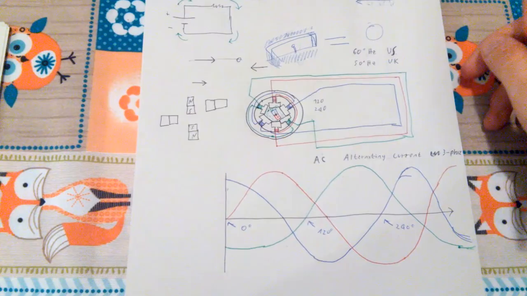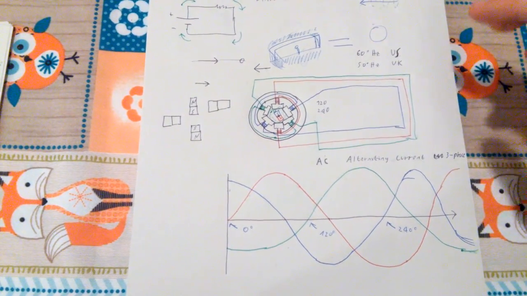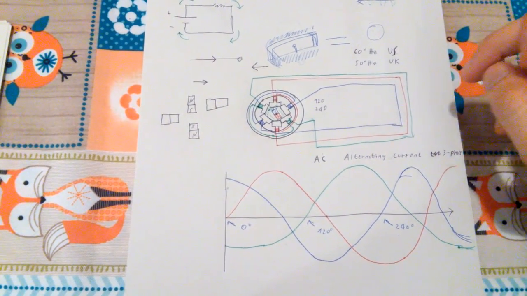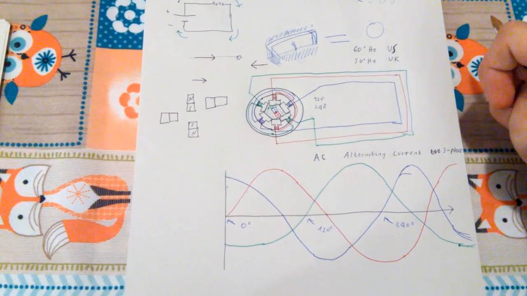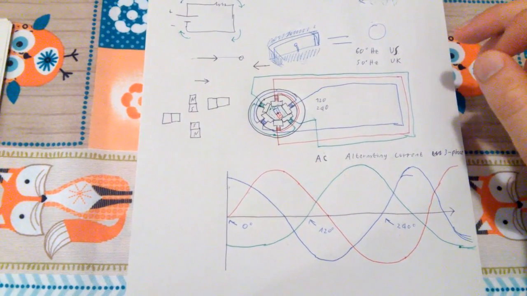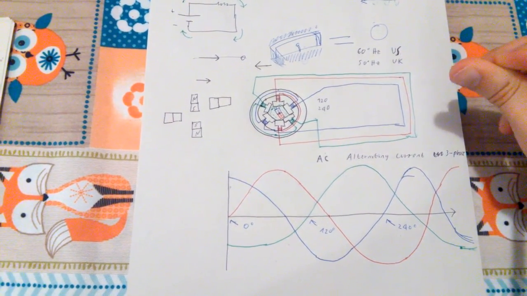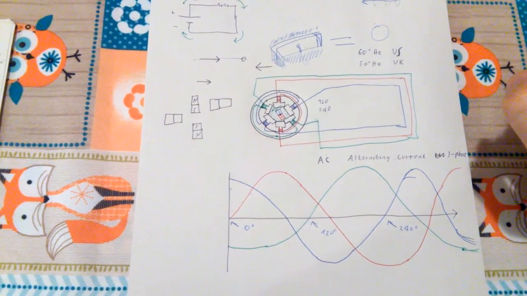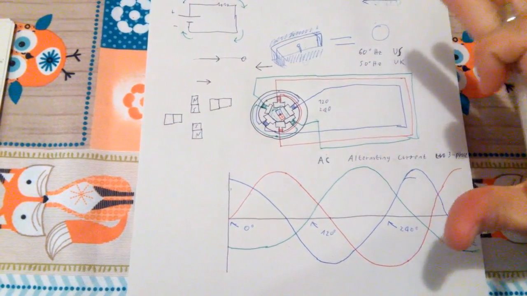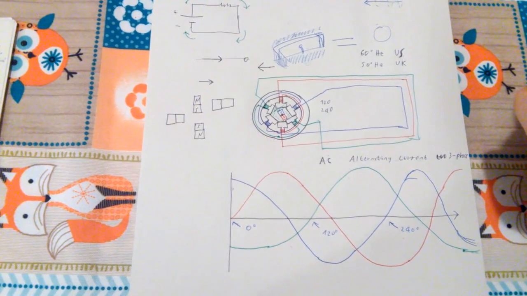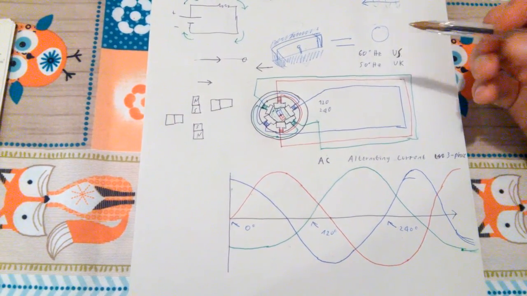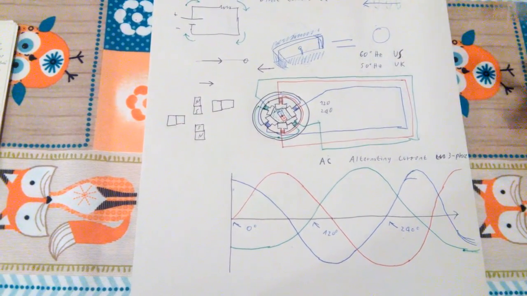And even in that case, pretty much everything we do produces an AC three-phase alternating current, except for solar panels. But I'm going to get to them way later. So for now, let's focus on the three-phase current.